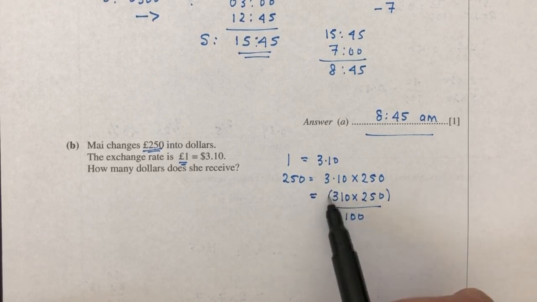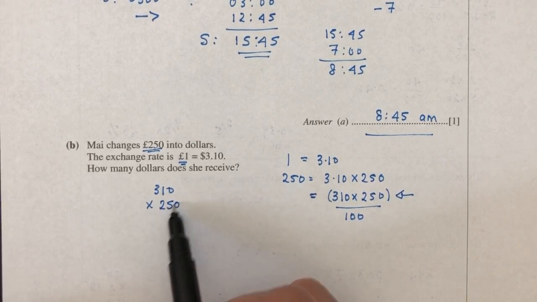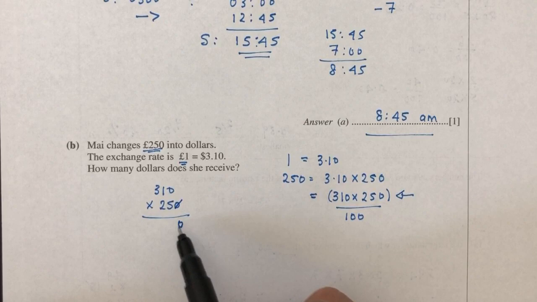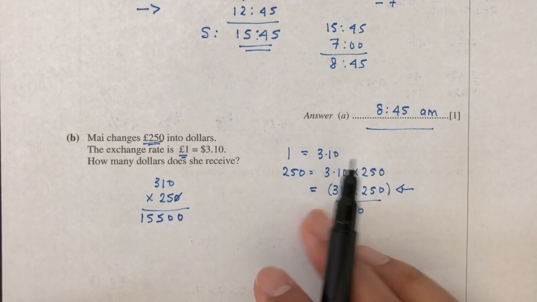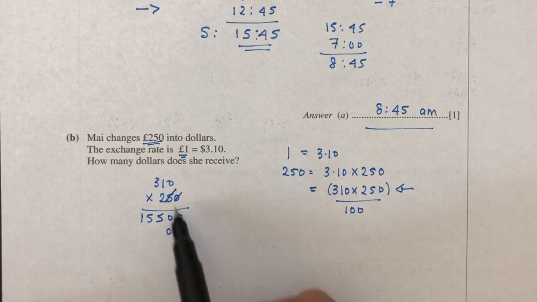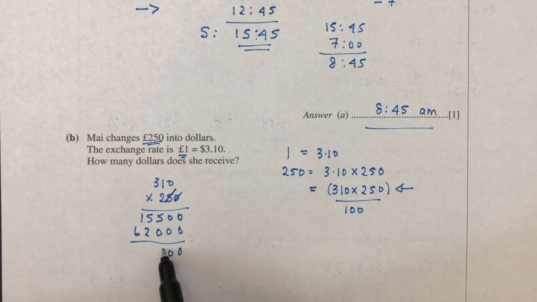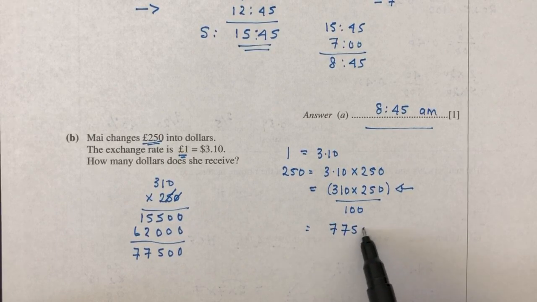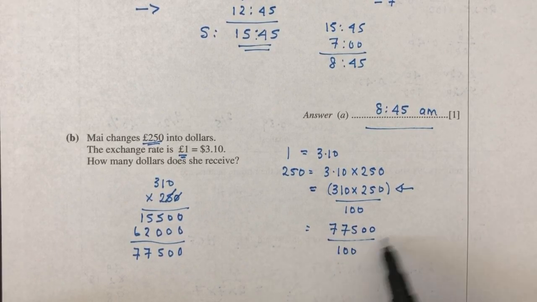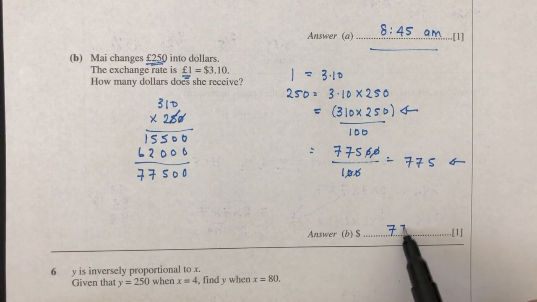So let's find out this top value first. What is 310 times 250? The 0 goes away, and this one goes away, so we have 77500. Then 77500 divided by 100, your answer will be 775. That will be your answer for part B.